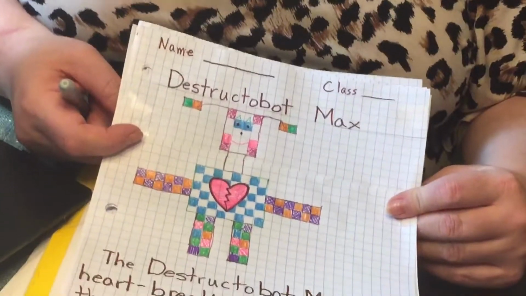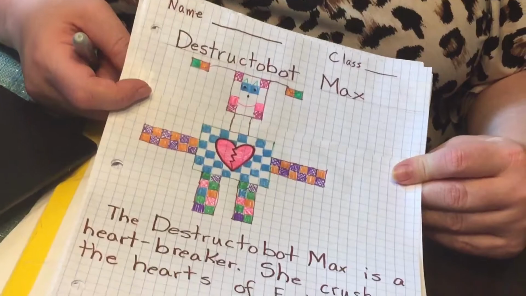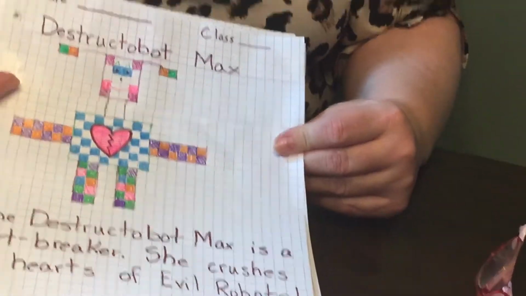And remember, you don't have to make both, but if you choose to make the other one, the Destructobot Max, I made the Destructobot Max, and I know the boys will probably make Destructobot a little bit more of an evil-looking character. I don't know.